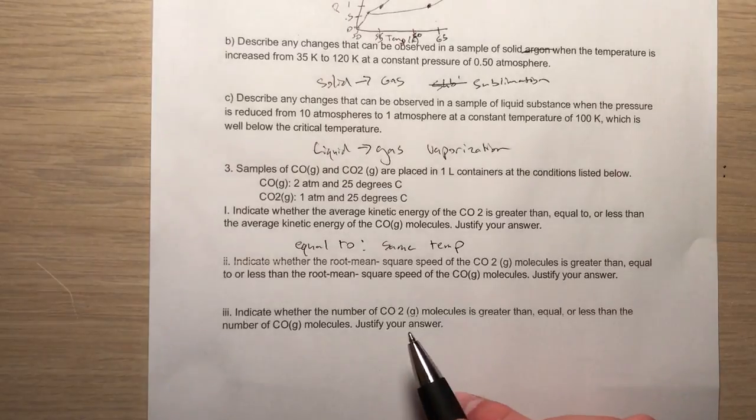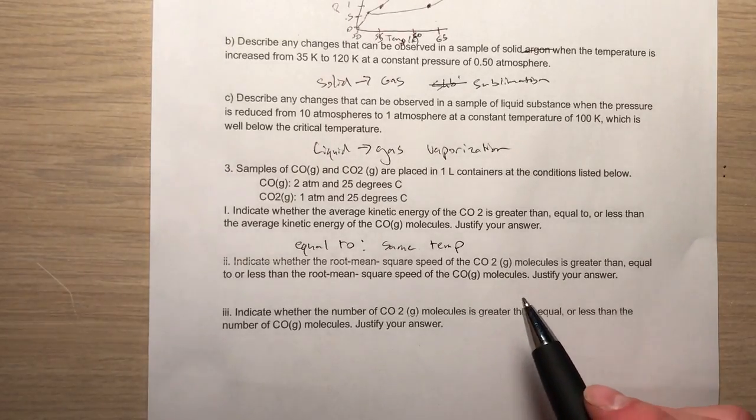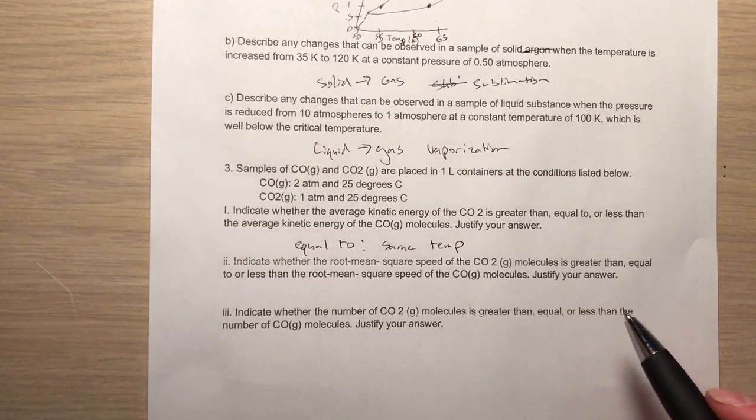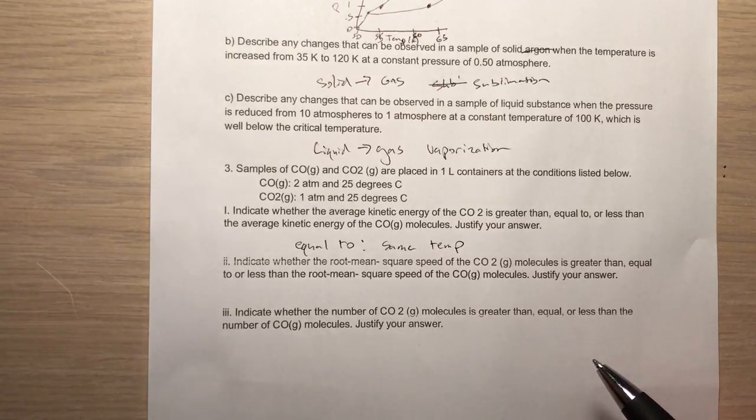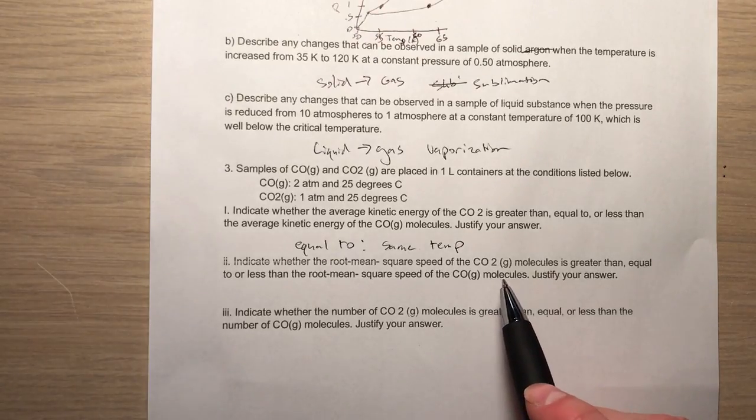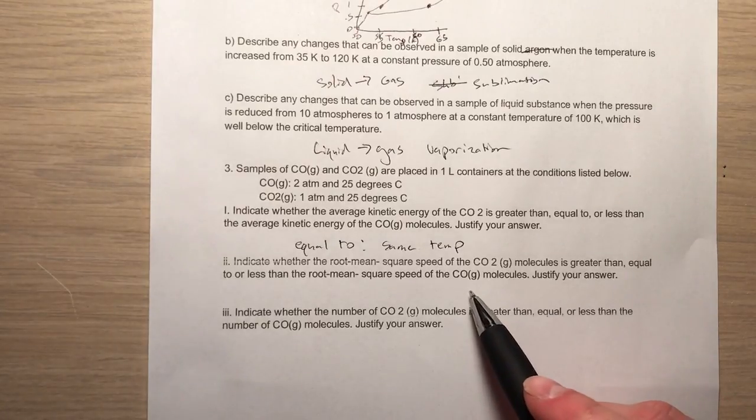Okay, indicate whether the root mean square speed of the carbon dioxide molecules is greater than, equal to, or less than the root mean square speed of the carbon monoxide molecules. Justify your answer. This is asking how the average speed of carbon dioxide compares to carbon monoxide.